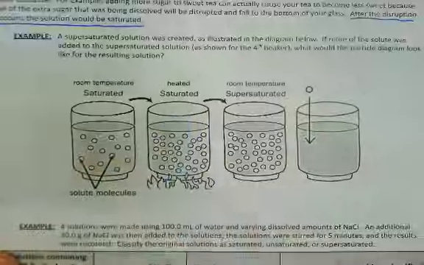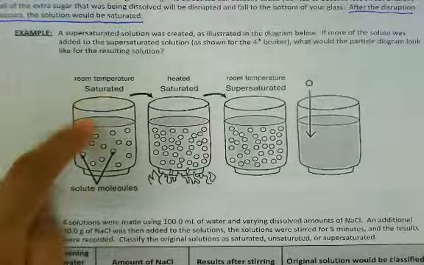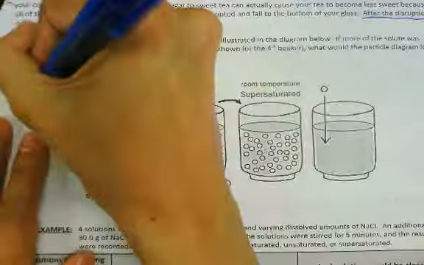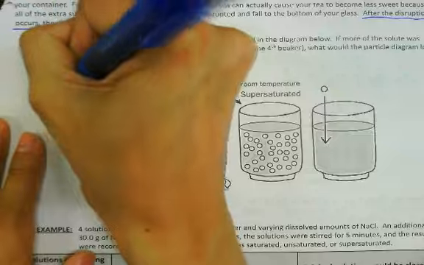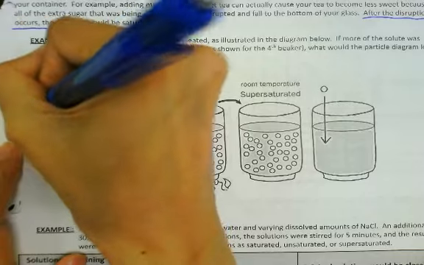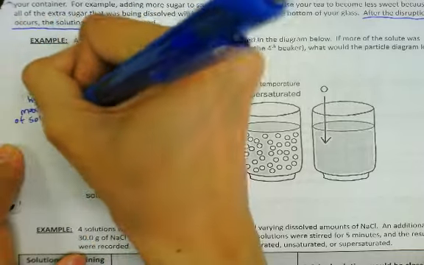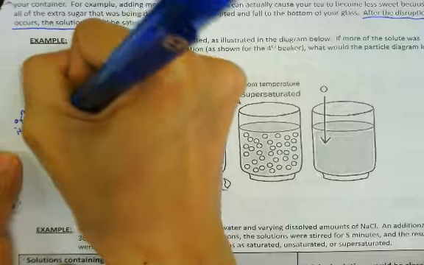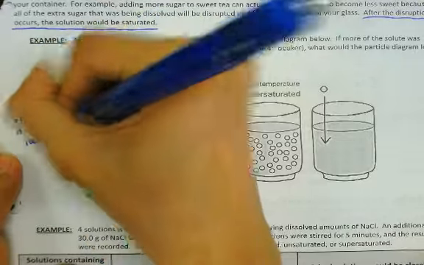So here, this first picture is our room temperature saturated solution. So this being saturated at this point, I want y'all to write this is holding the max amount of solute that it should at room conditions.